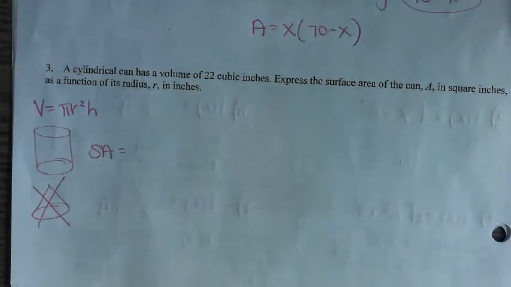3. Top, bottom, and around the center. So for surface area, you need to take those 3 surfaces and add each of their individual areas together. So this is easy and this is easy.